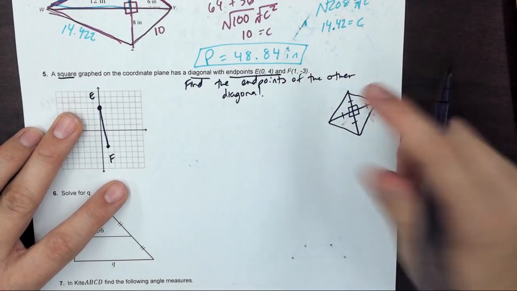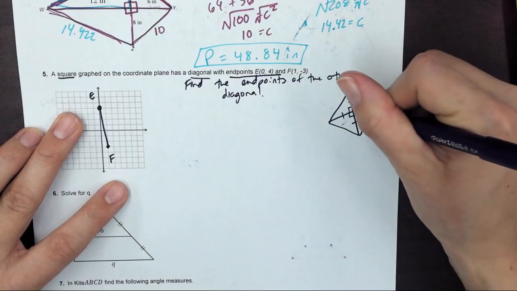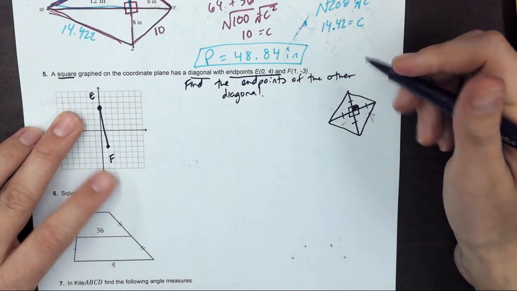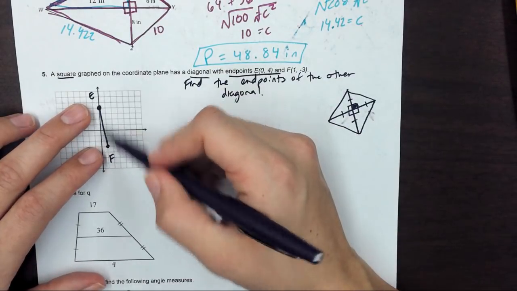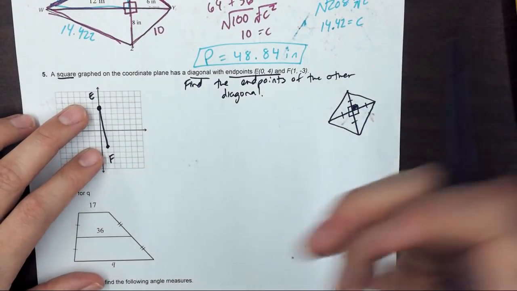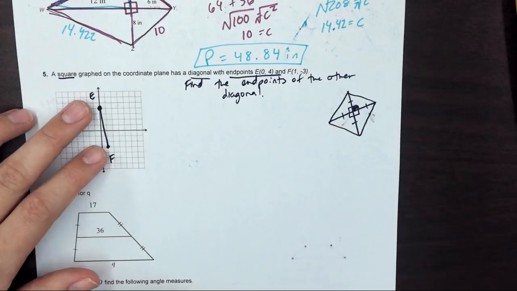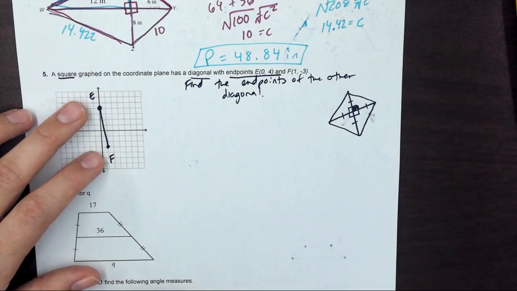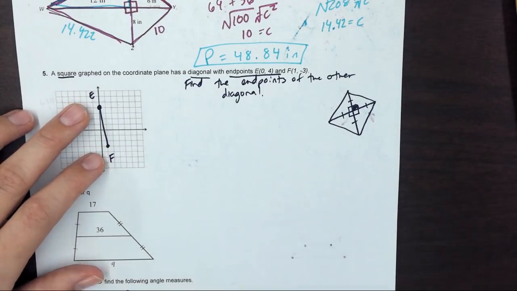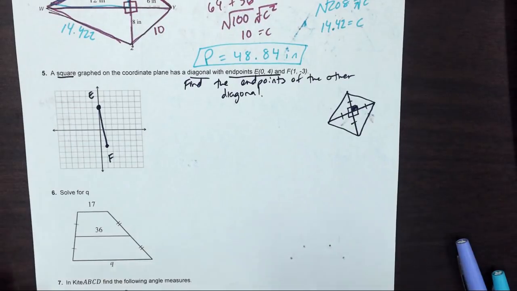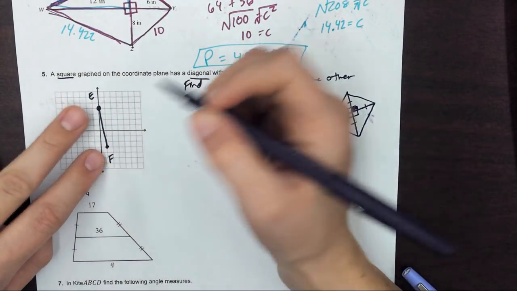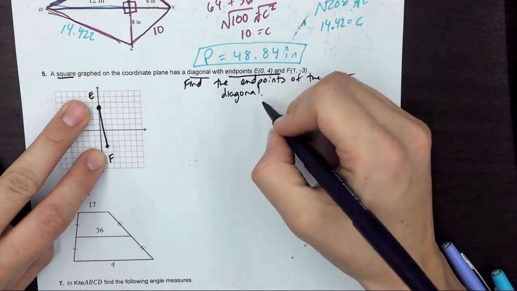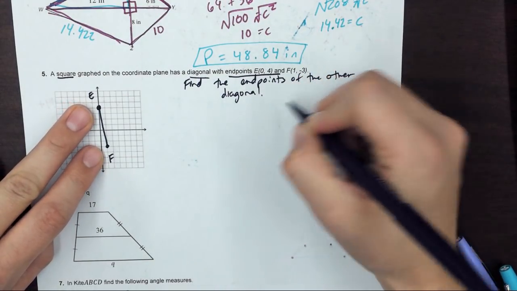Okay, so we know these diagonals are perpendicular. Alright, perpendicular. So when we're on the graph, you got to think automatically, okay, this is the slope. We need the perpendicular slope of this guy and to figure this out. So let's roll. Okay, so what I'm going to do, I know slopes are opposite reciprocal.